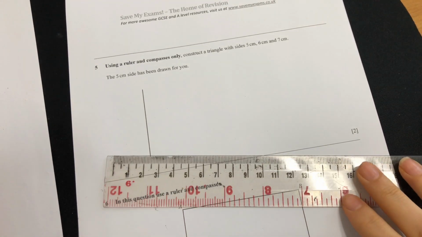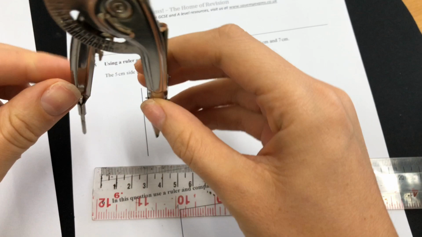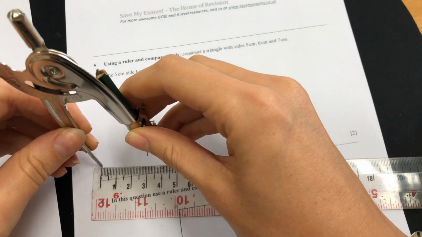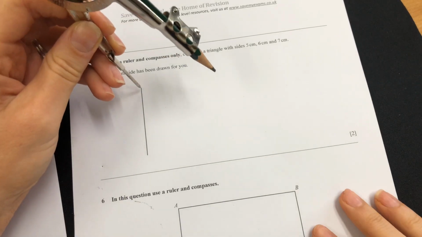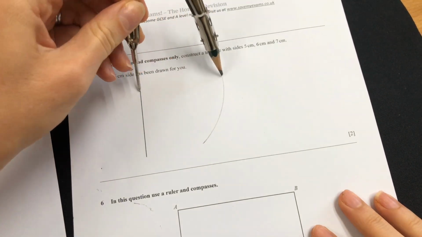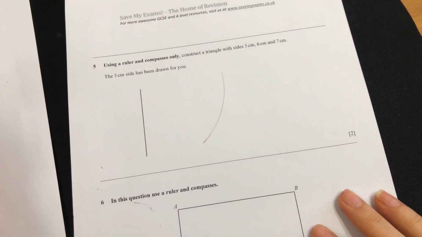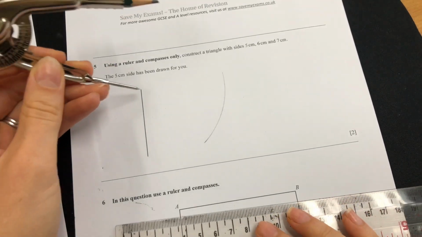All we need to do here is to take our compasses and open them up, first of all, to one of the other sides. We'll start with 6, we'll do it in order. We've got the 5 centimetre side already, so I'm just going to draw an arc, all the places that are 6 centimetres away from that end there.